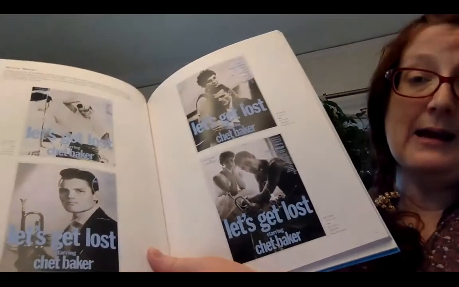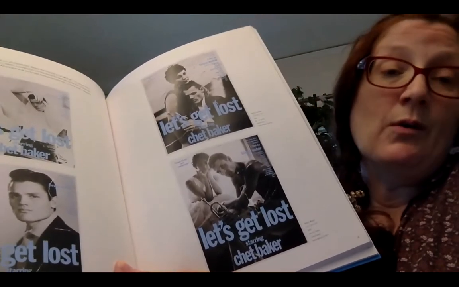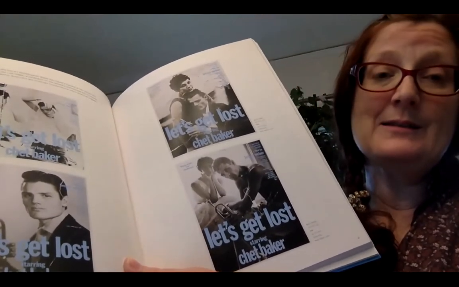And so there's lots of sites online that you could look at. You could Google film posters. It's a whole genre in and of itself, right? You might consider doing a poster more along the lines of propaganda, or protest. That's a whole rich area of poster design historically.